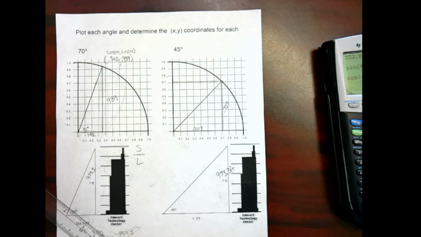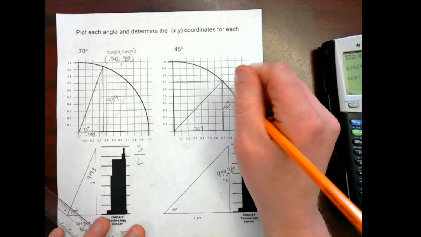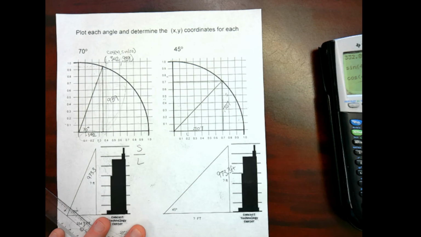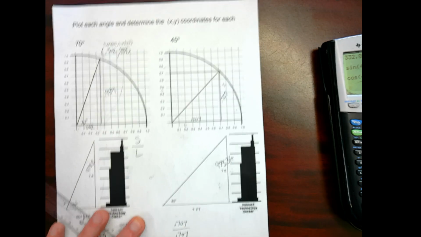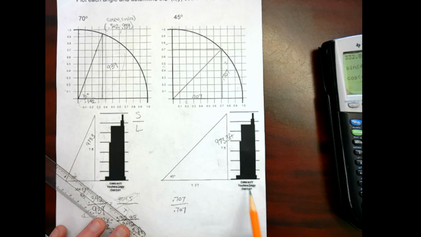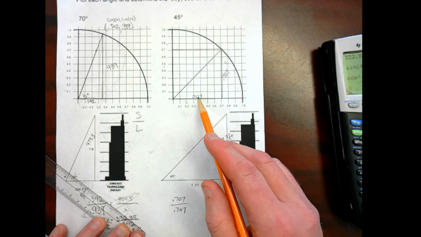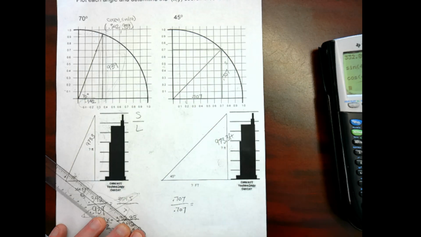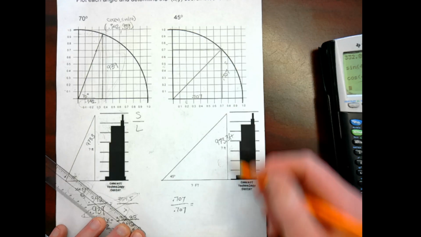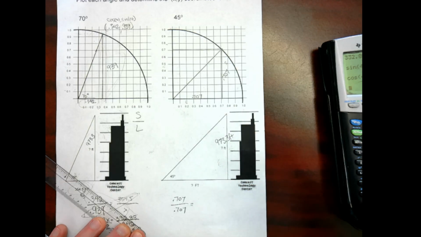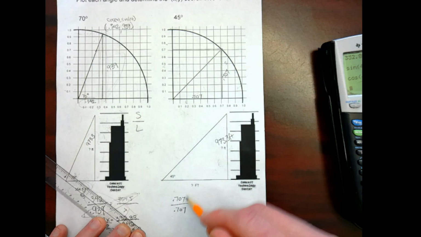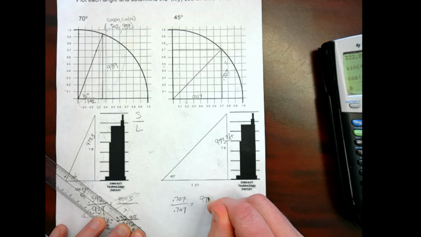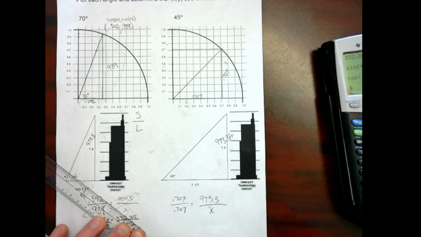What is that going to tell us? Well, we have the short and the long, if you will. They happen to be the same, but we'll just assign one as short, one as long. They're identical, I get that. But the top and the bottom of this fraction I'm creating in order to solve for the distance I am from the building, 0.707 over 0.707 is going to be the same thing as this side over that side, equals 973.3 over x.